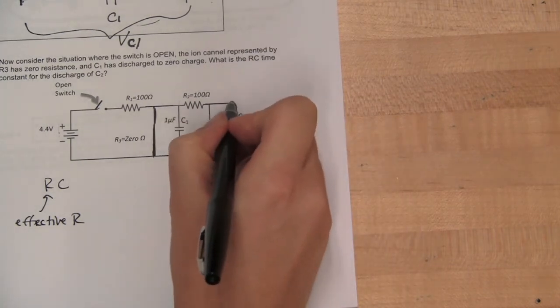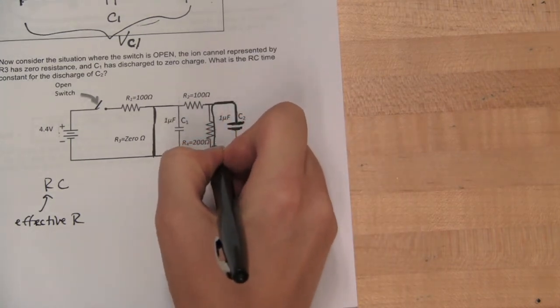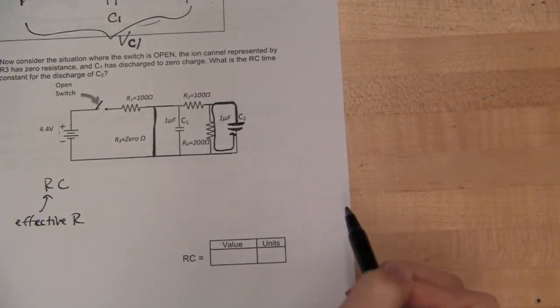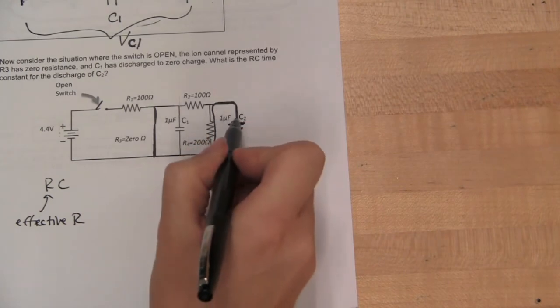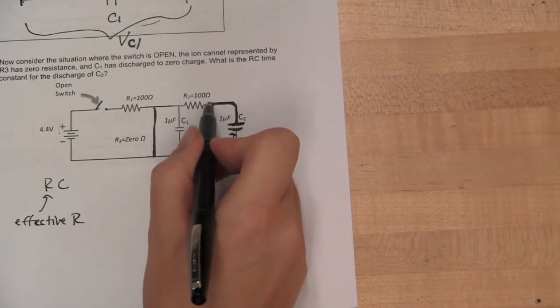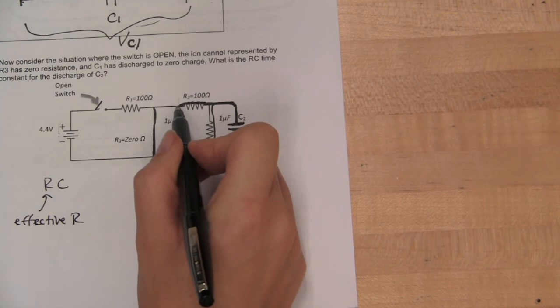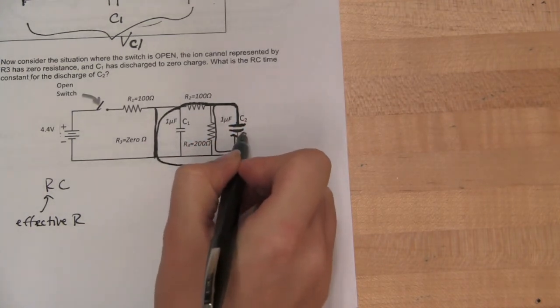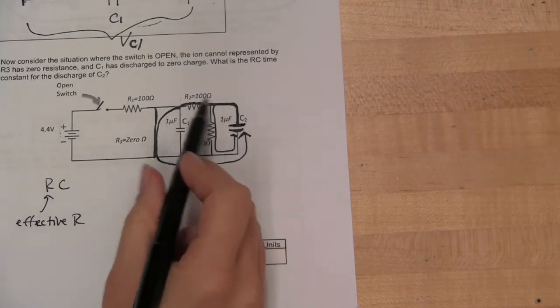You could either go across this path here and through R4. That's one possible path to get back. But you could also take this path here where you went through 100 ohms and then through this straight part of the wire here. So there are two paths you could take.